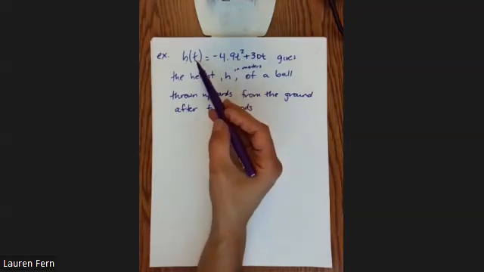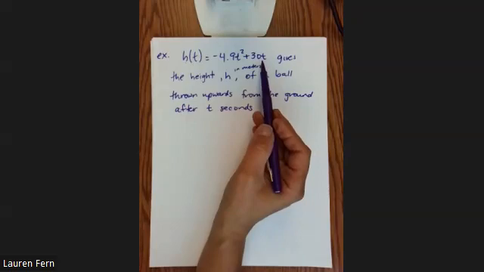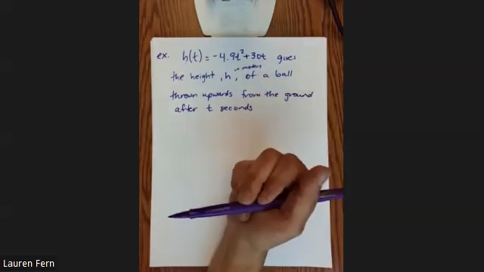So when you plug in t equals 0, in other words, initially, the height is 0 meters, which makes sense.